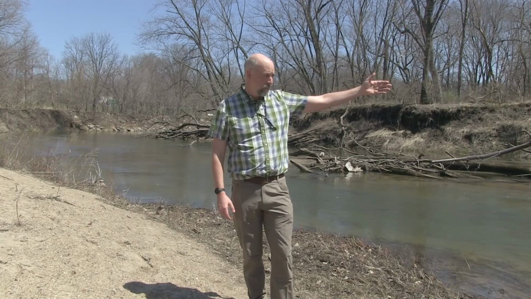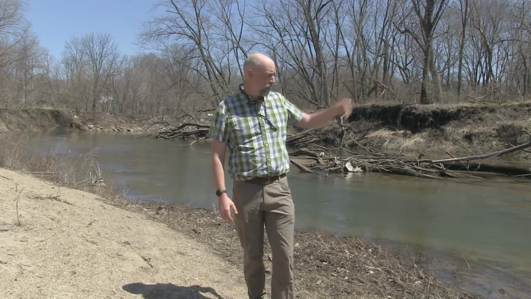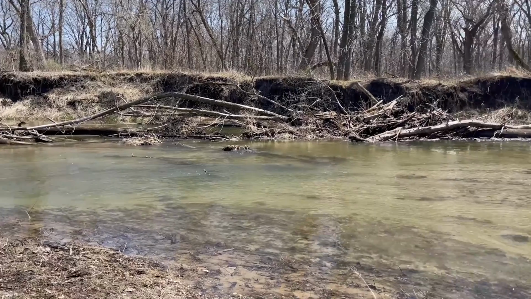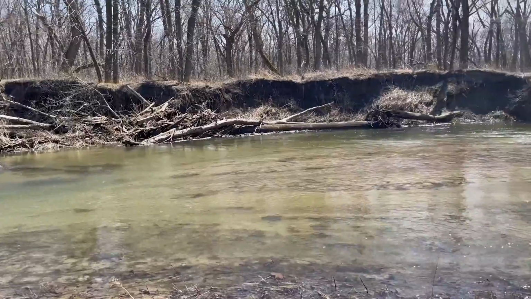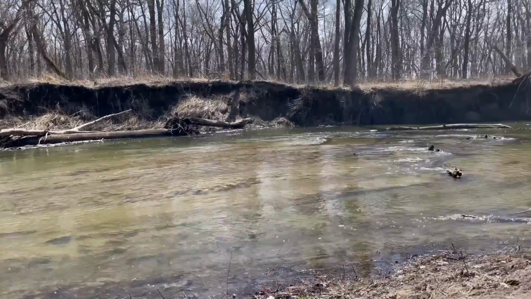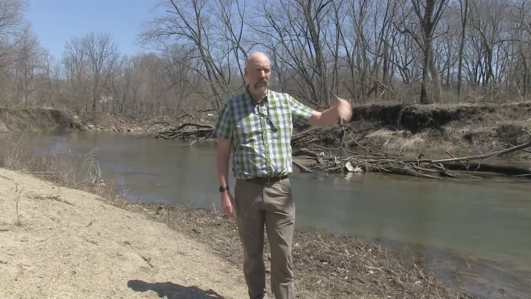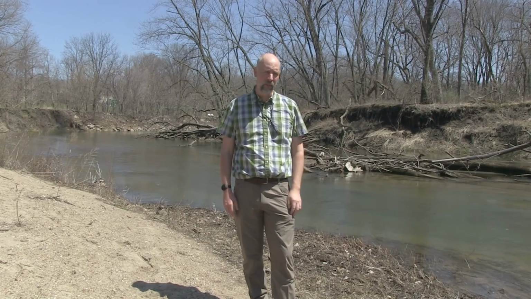So we have banks like this, a cut bank, this is on Iowa Creek, just outside of the campus of Iowa State. And this is a typical cut bank where the creek comes around a bend, and on the outside bend it tends to erode quite a bit of the sediment away.